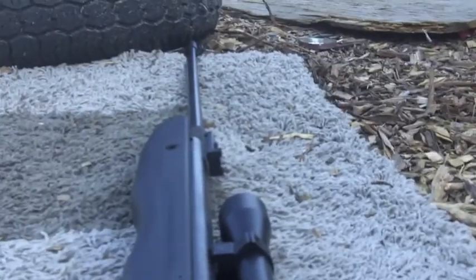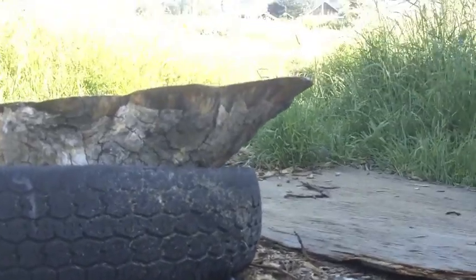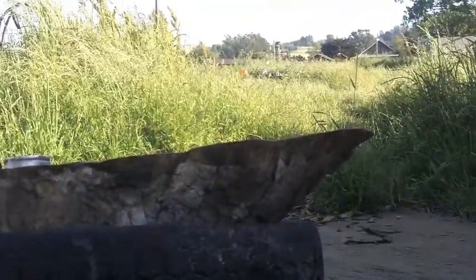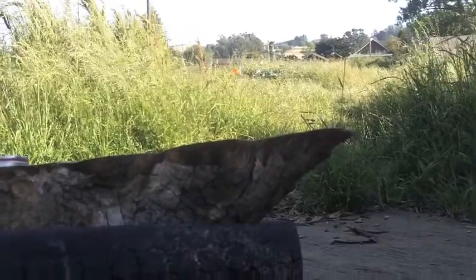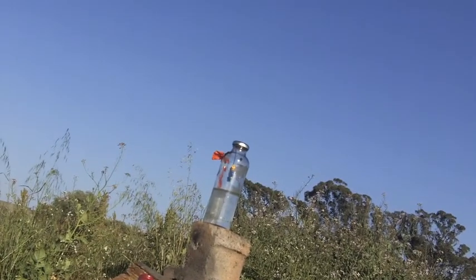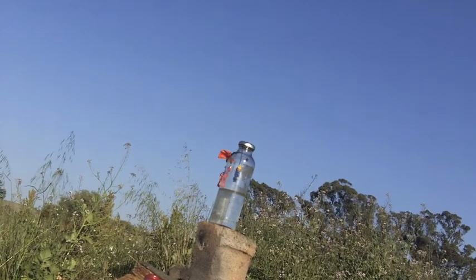Here's the distance of this shot. You're looking at the gun right now. And let's see, how do we zoom in on this guy? Can you see that red balloon, the orange balloon out there? Yeah, you can. Pretty far shot. And there's the bottle. I've got to run back and try to hit the shot.